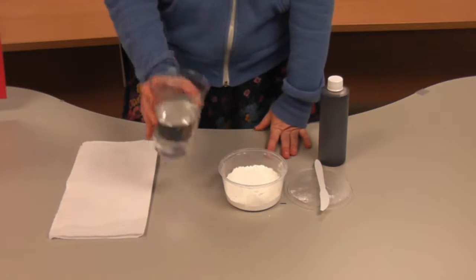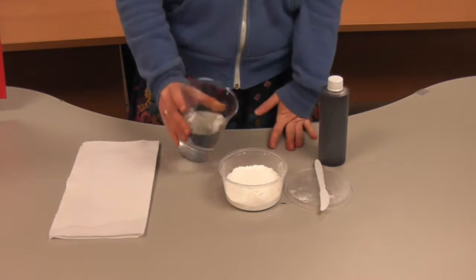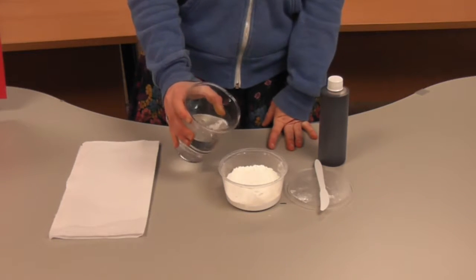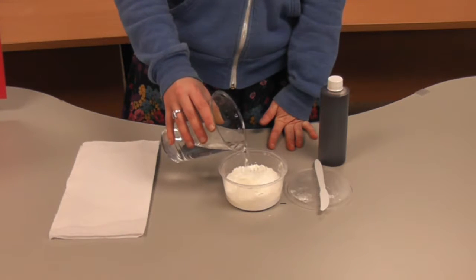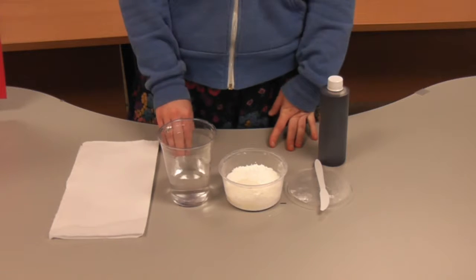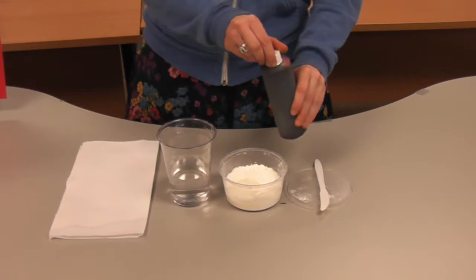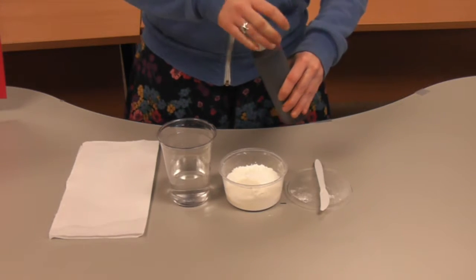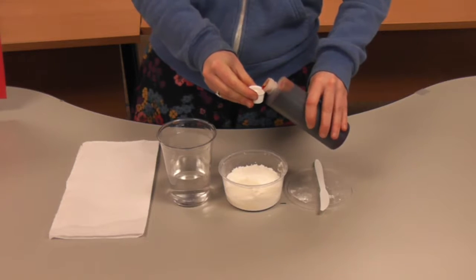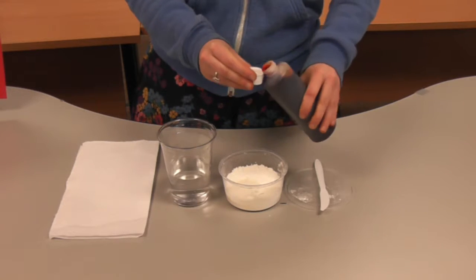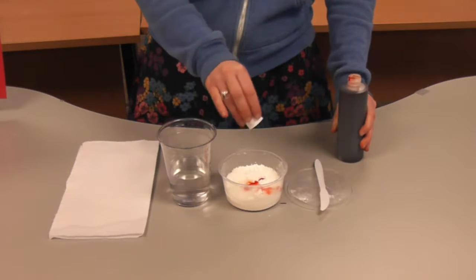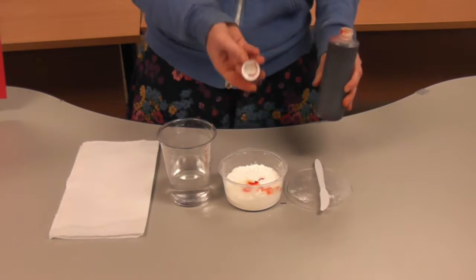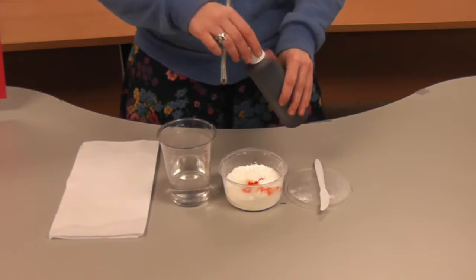To make Oobleck, you start by adding water to the cornstarch. I like to do about a ¼ cup of water or a 4-second pour. 1, 2, 3, 4. And I'm going to need to add a little bit more later. This is also when I'm going to add my food coloring, which acts both to make my Oobleck look awesome and also to help your students figure out when their Oobleck is thoroughly mixed. Once it's all the same color, it's mixed all the way through and you have a homogeneous mixture.